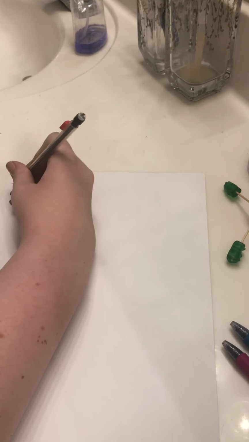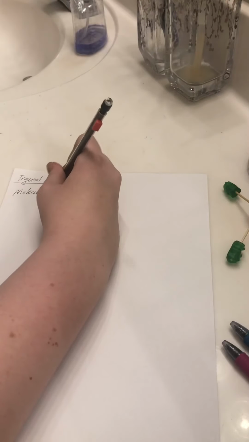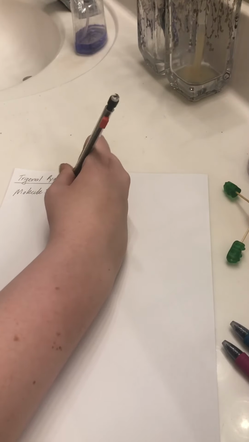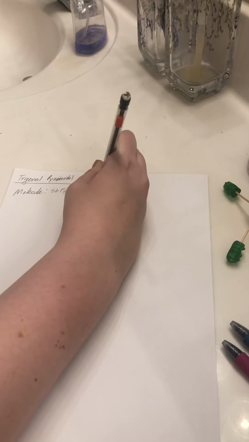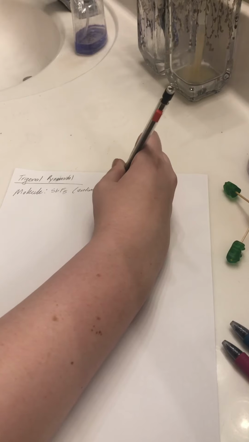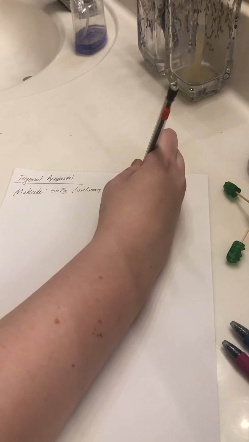All right, so I'm going to be talking about our 4th electron domain geometry group, and that's trigonal pyramidal. For our molecule, I'm going to be talking about SbF5, and that is antimony pentafluoride. Super long, but super fun.